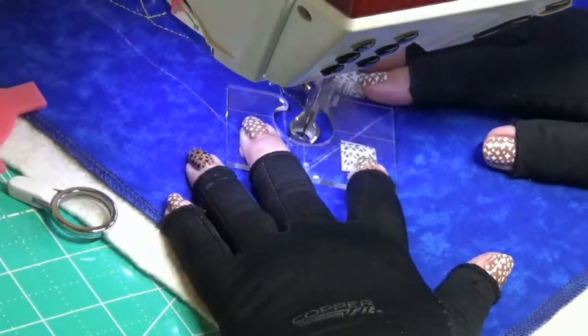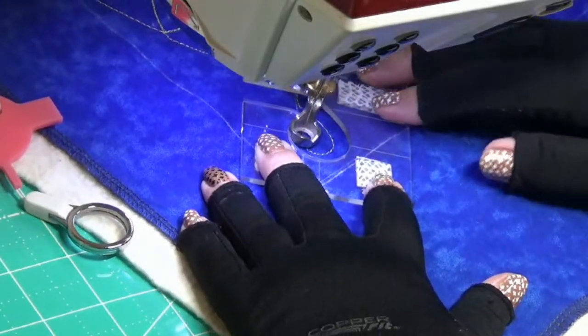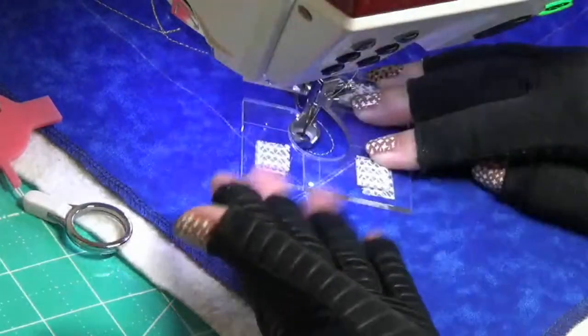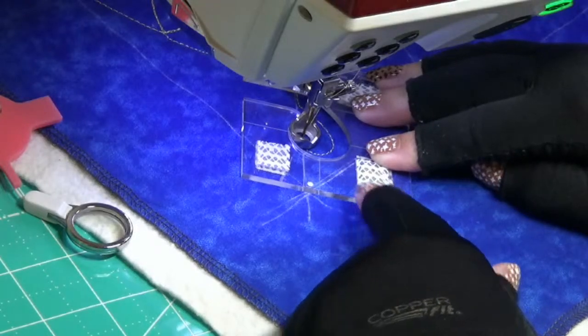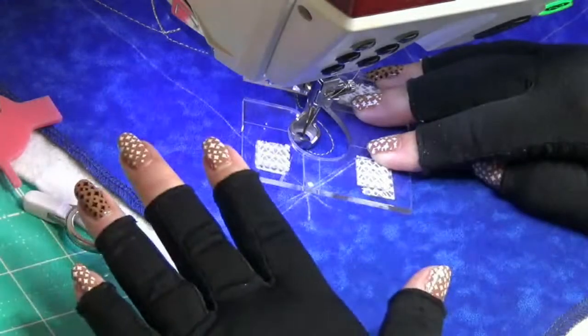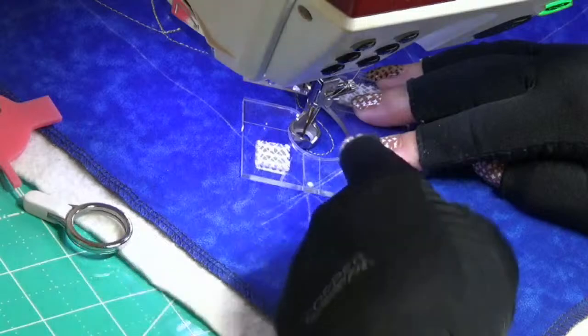So this, you stitch half the heart, and then you flip the template and you stitch the other half. But before you move your template, you want to make sure everything is lined up perfectly. And I only have that one line.